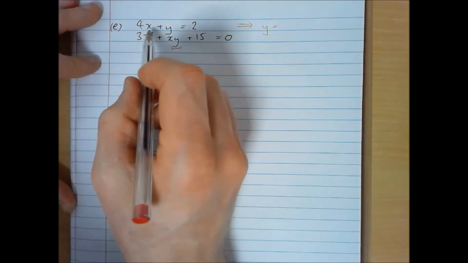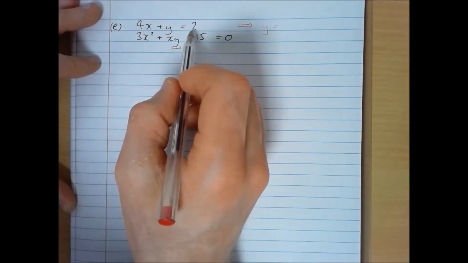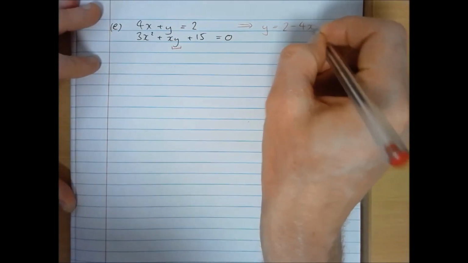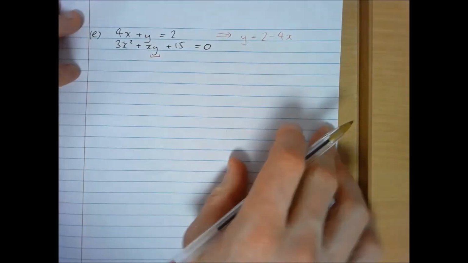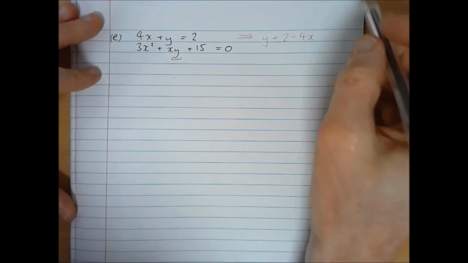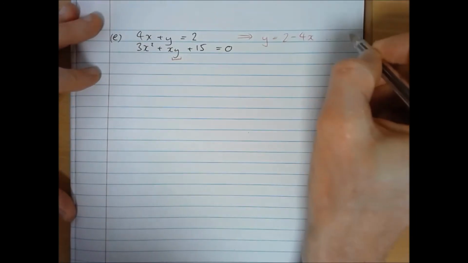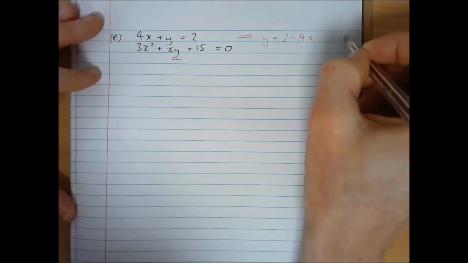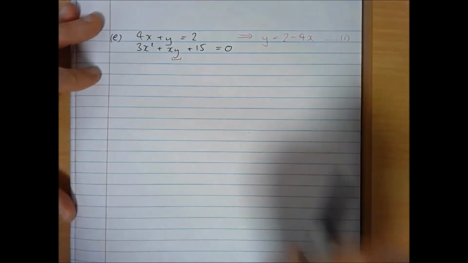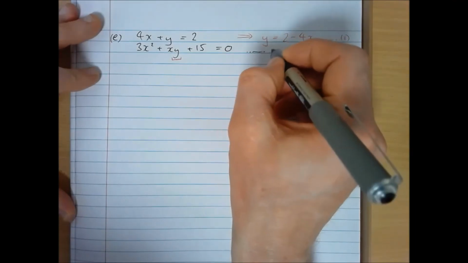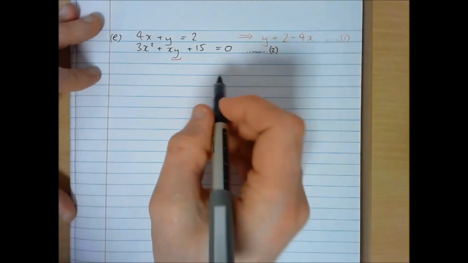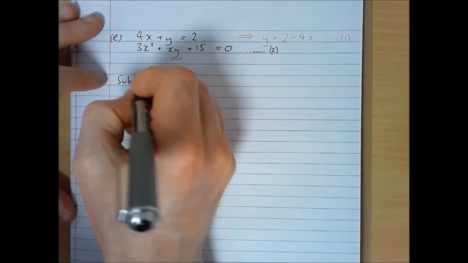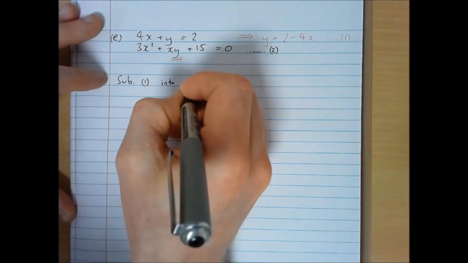So equation 1 then, 4x plus y equals 2. Move the 4x across and we get y equals 2 minus 4x. Okay, and I'm now going to call that my equation number 1. And I'm going to call this my equation number 2. And what I'm now going to do is substitute equation 1 into equation 2.